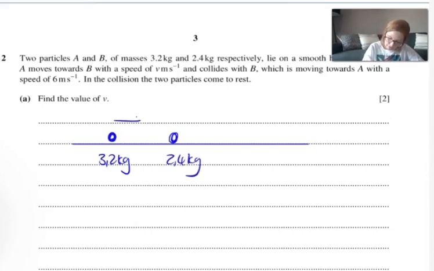A moves towards B with the speed of V, and collides with B, which is moving towards A, okay, with the speed of 6. In the collision, the two particles come to rest. Find the value of V. Okay, so now the particles afterwards are at rest.